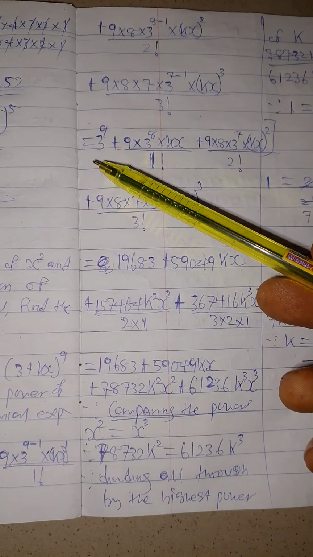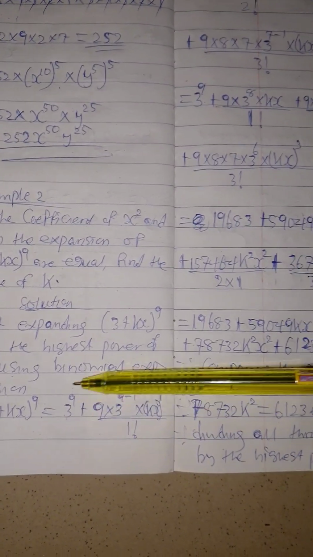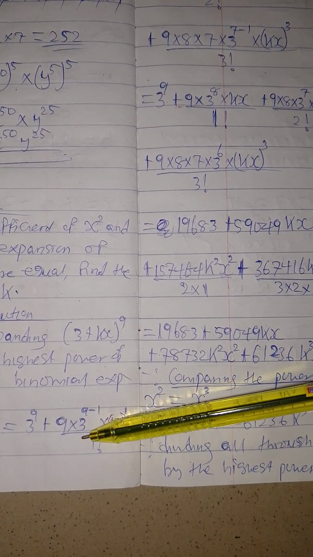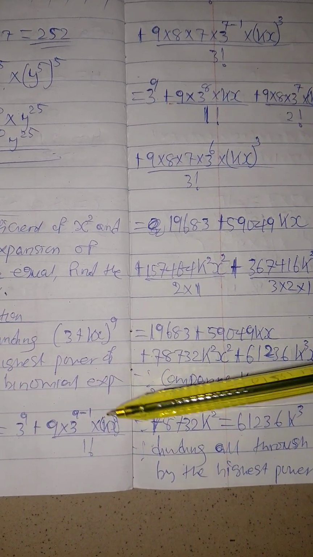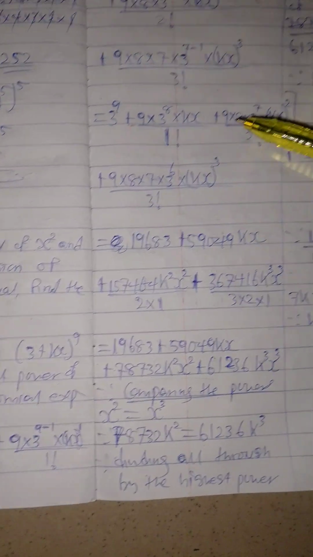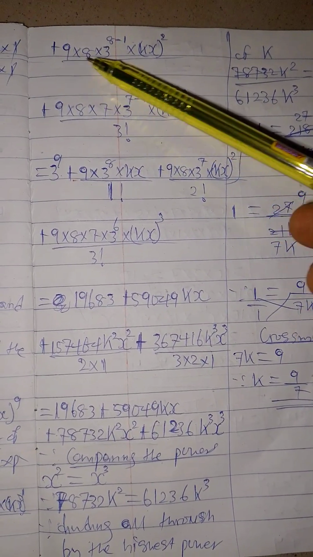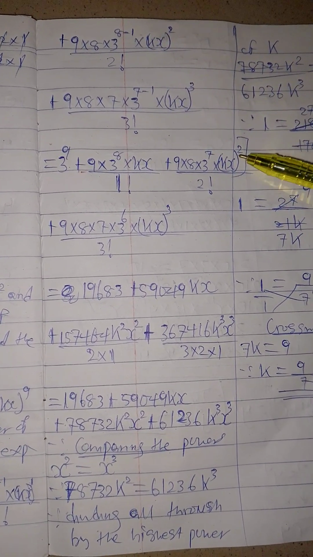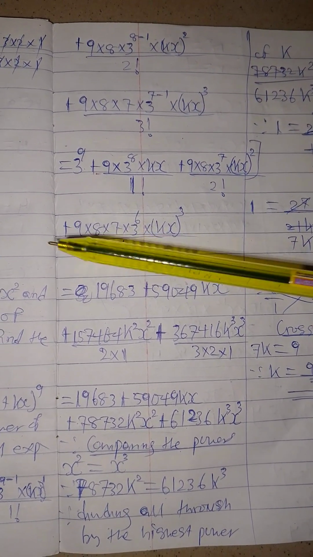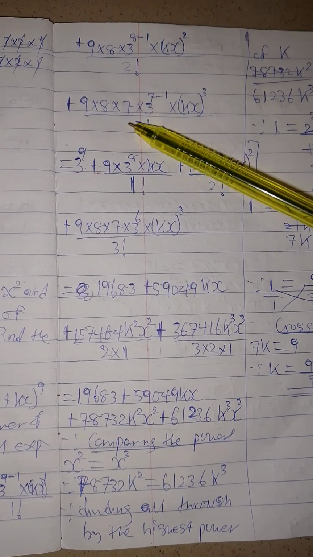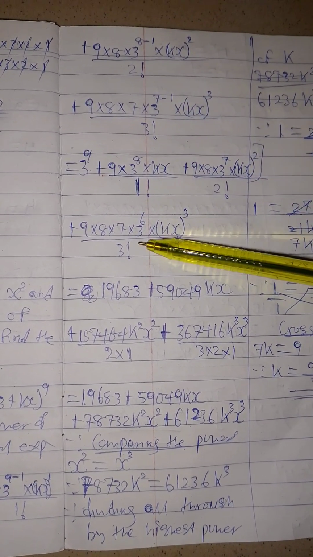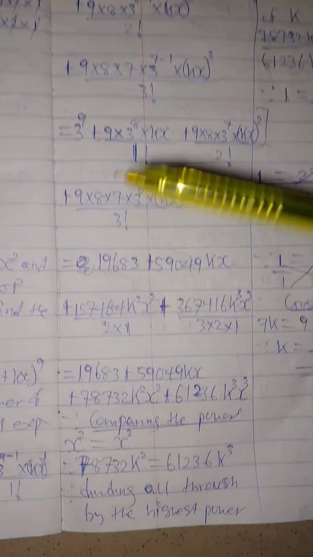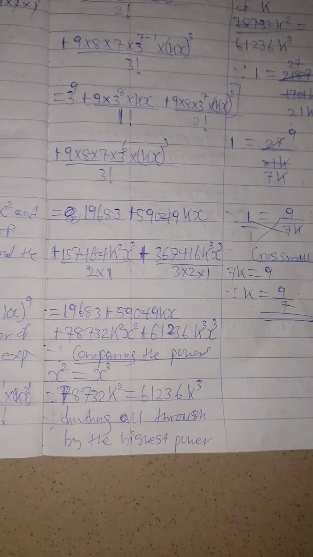Okay, so therefore let's solve. This is equal to 3 raised to power 9, plus 9 times 3 raised to power 9 minus 1, which will give you 8, times kx all over 1 factorial. Plus 9 times 8 times 3 raised to power 8 minus 1, which will give you 3 raised to power 7, times kx all raised to power 2 all over 2 factorial. Plus 9 times 8 times 7 times 3 raised to power 7 minus 1, which will give you 3 raised to power 6, times kx all raised to power 3 all over 3 factorial.